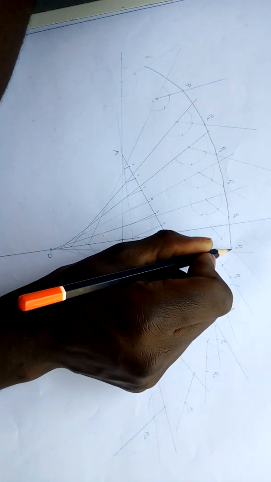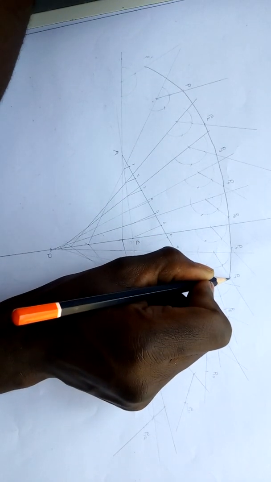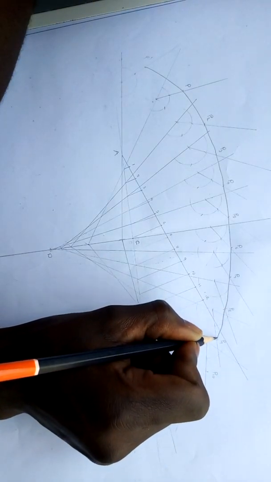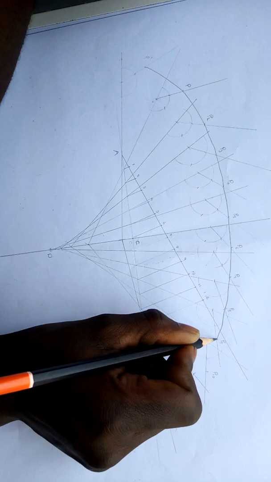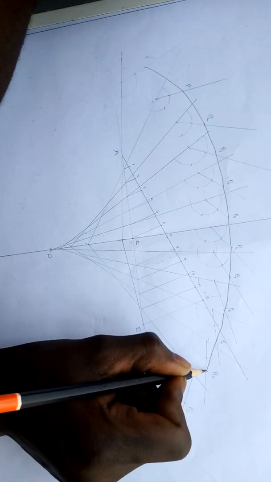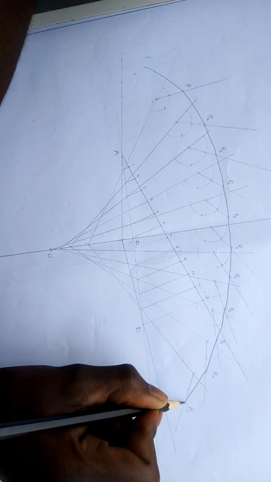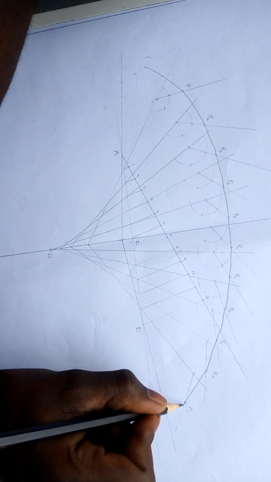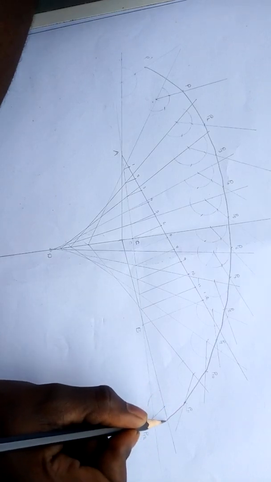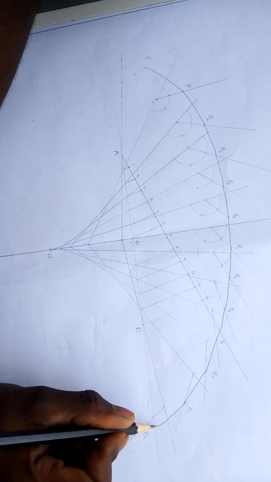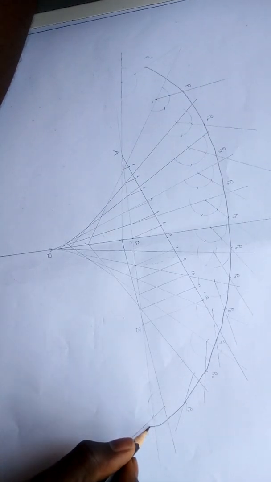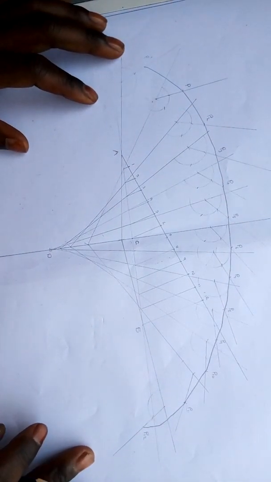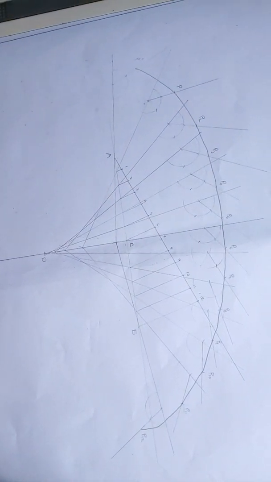If you want, you can just pause like that, then you continue with your smooth line. Smooth line like that. Oh, sorry, I forgot about P12. See? Like that. So this is the required activity they ask us to find.